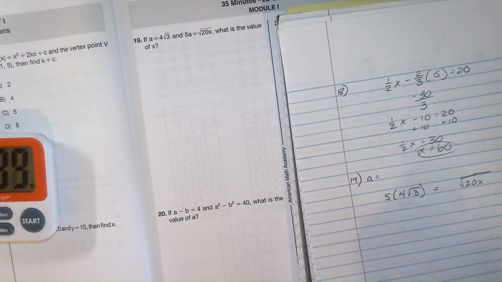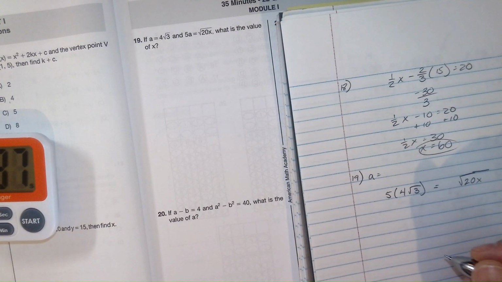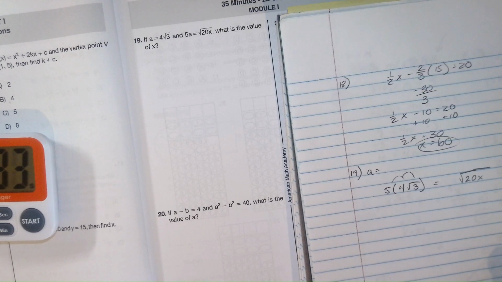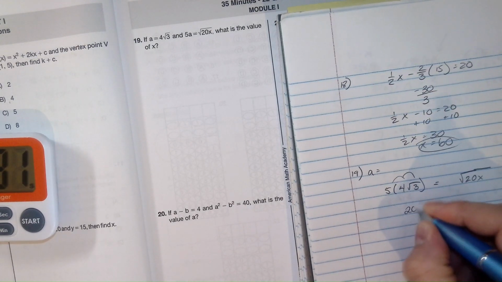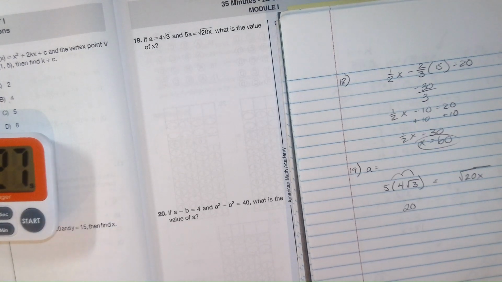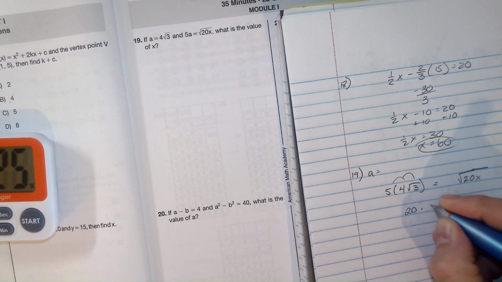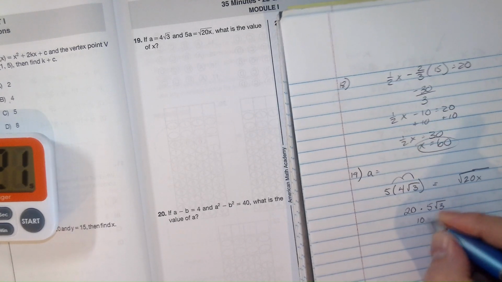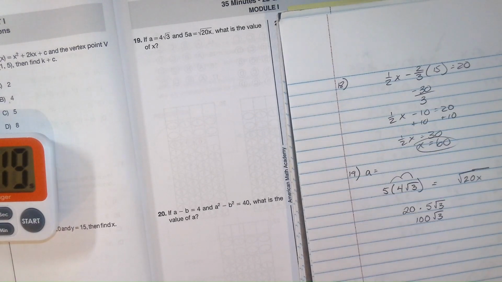Let's see. It would be 20 times 5 times the square root of 3, which is 100 square root of 3.